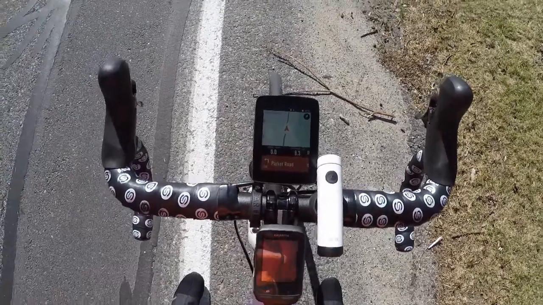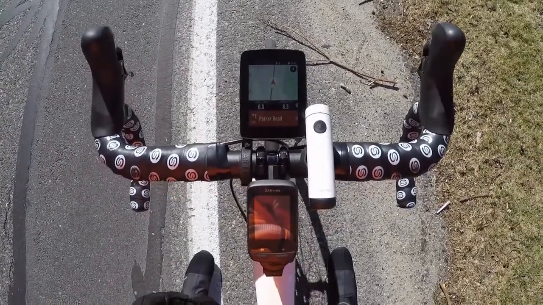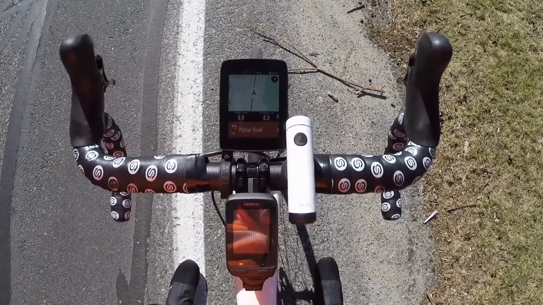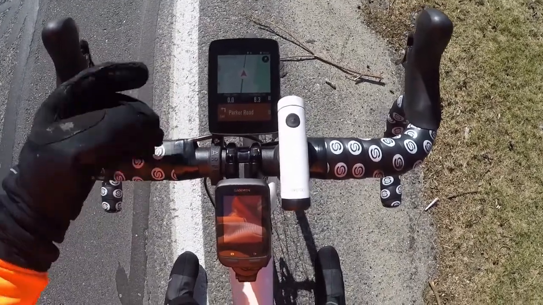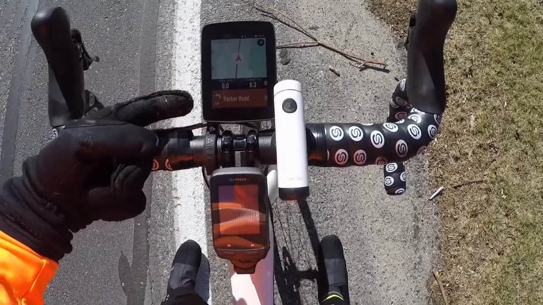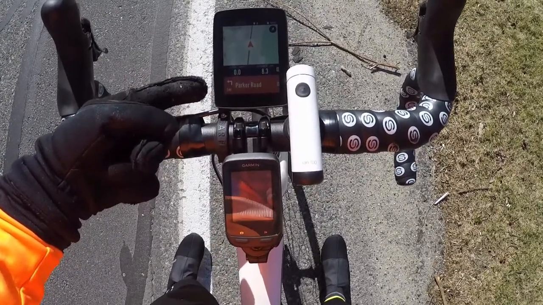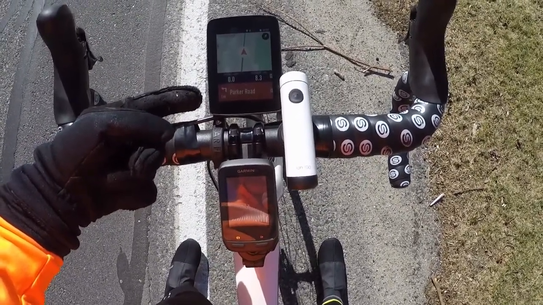Hi folks, mid-ride, it's actually fairly quiet right here right now, so I'm hoping this works out. But here's an example of what needs improvement. So it says 1 mile and it says left turn, Parker Road.